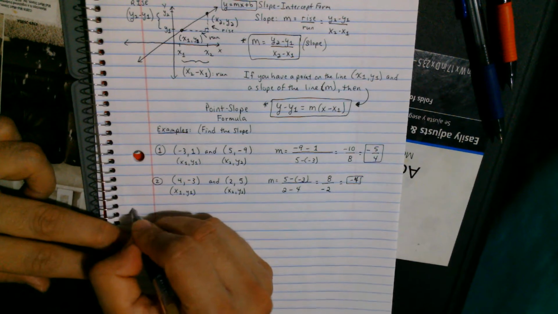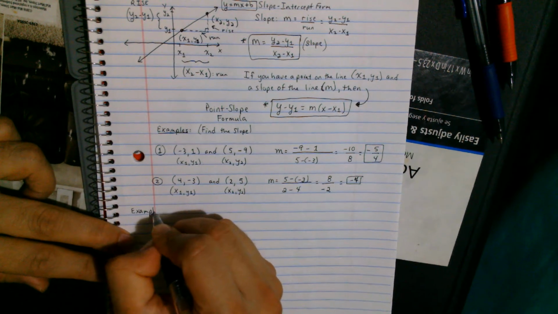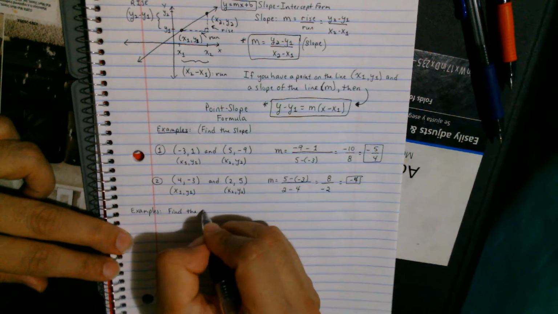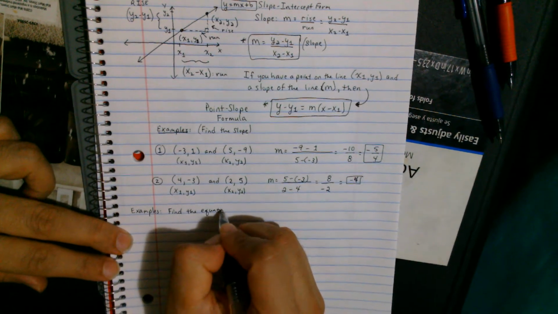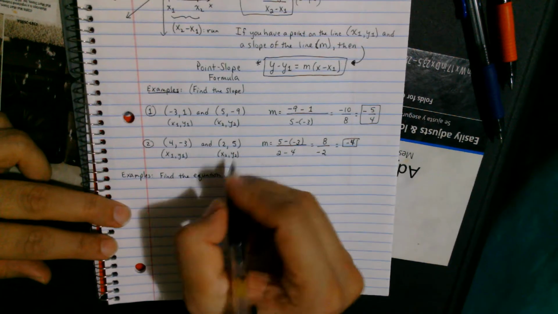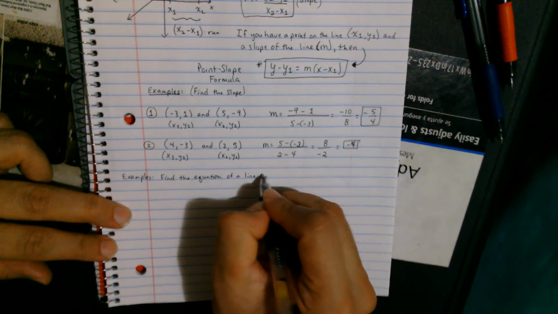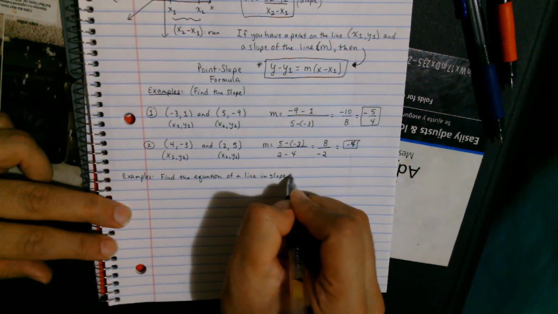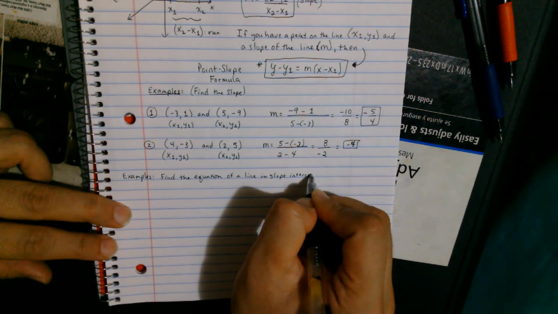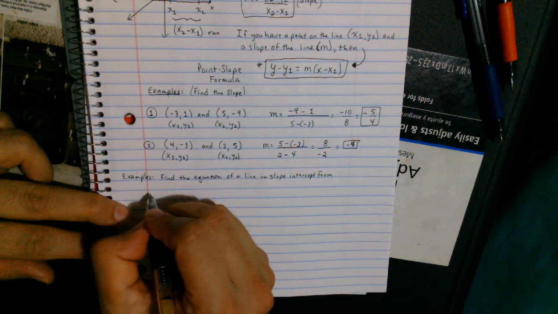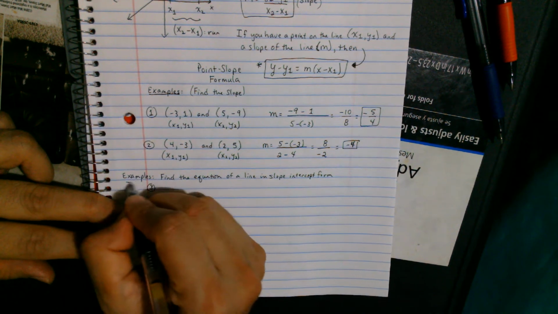Then I want to do some examples of finding the equation of a line. Example 3 here.